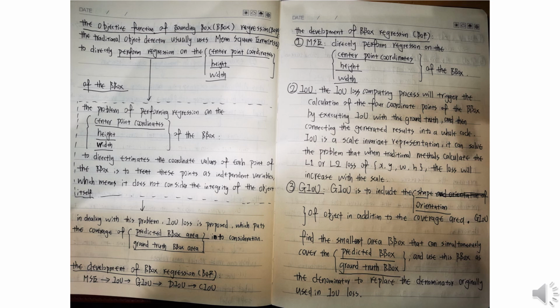CIOU loss, on the other hand, considers the overlapping area, distance between center points, and aspect ratio. Maybe here the overlapping area includes the predicted bbox area and ground truth bbox area. I cannot be sure if CIOU also includes shape orientation.